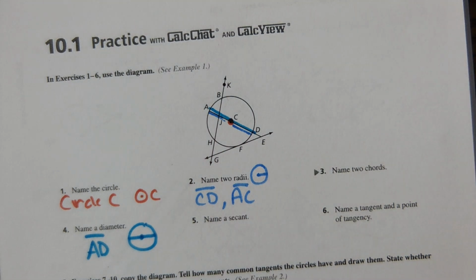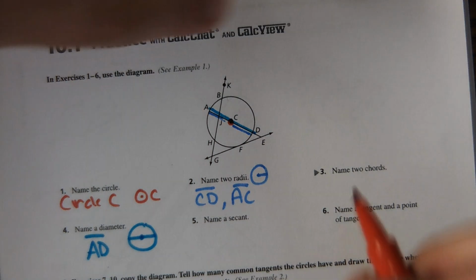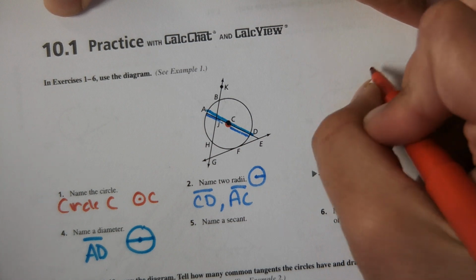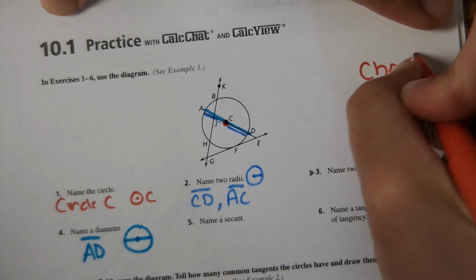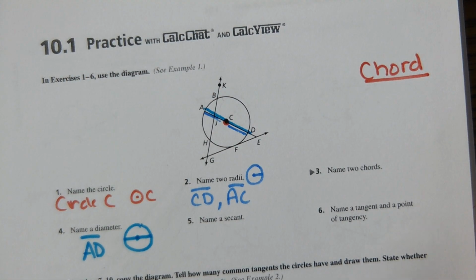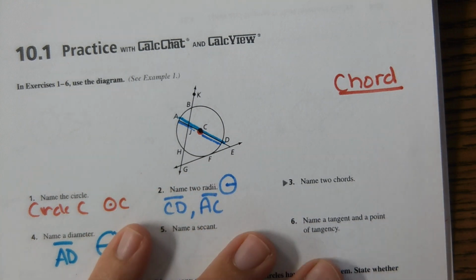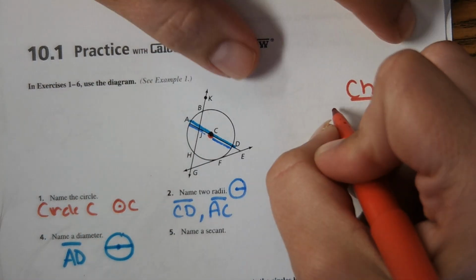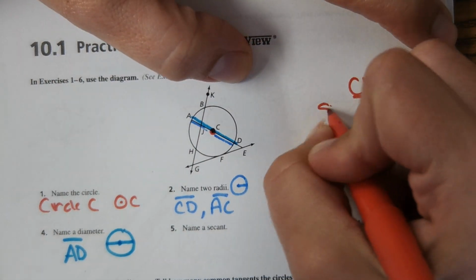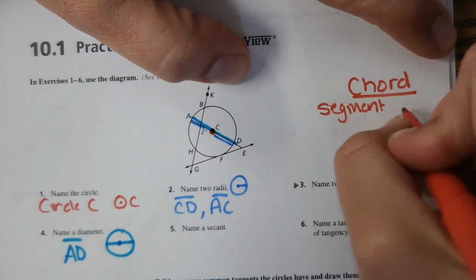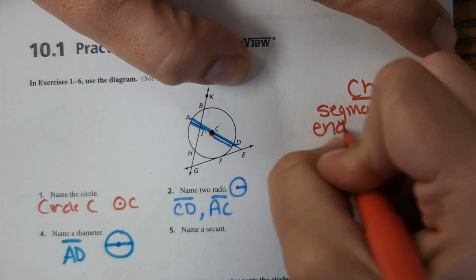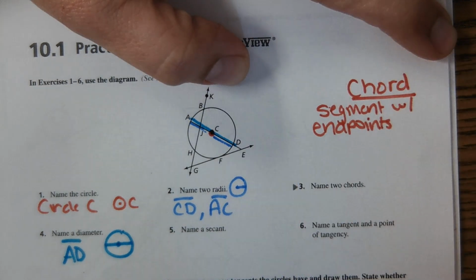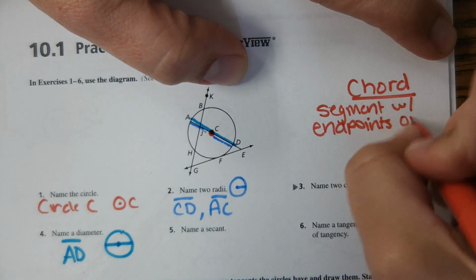Okay, so now we're going to look at things that we haven't learned yet. It says name 2 chords. Okay, well, what is a chord? So over here, write down a little definition for chord. A chord is a segment with endpoints on the circle. It's a segment with endpoints on the circle.